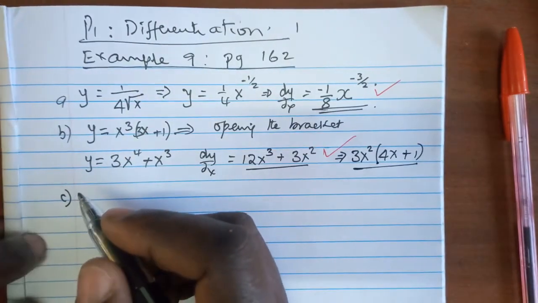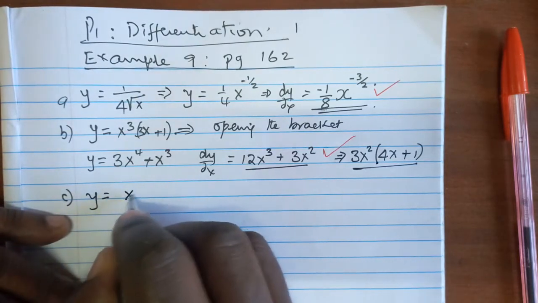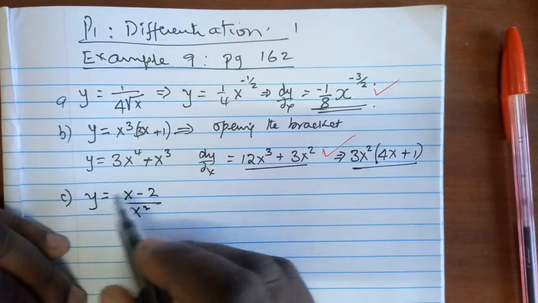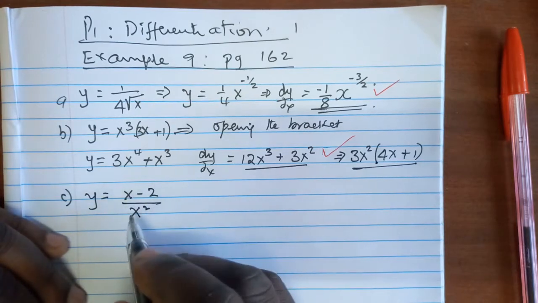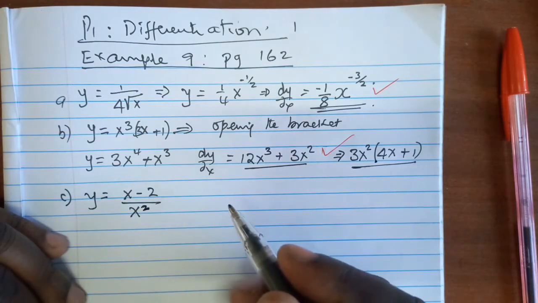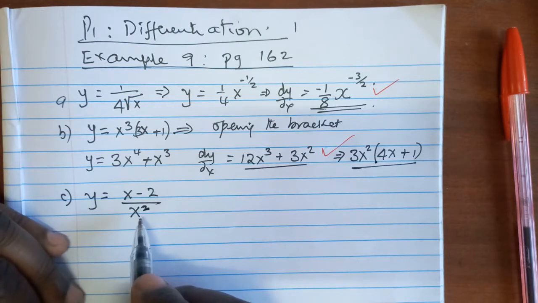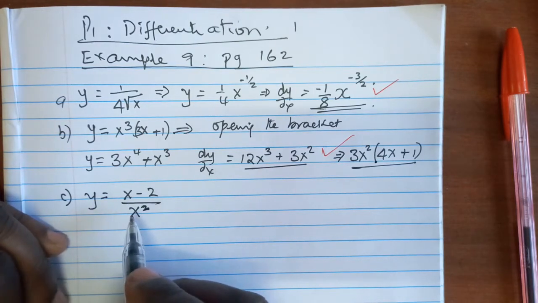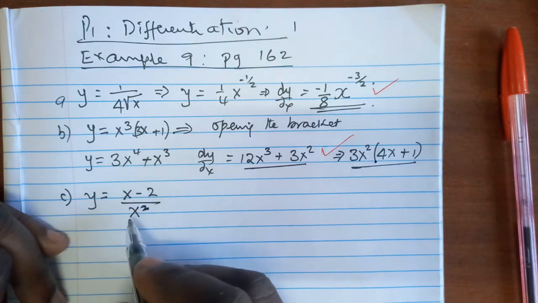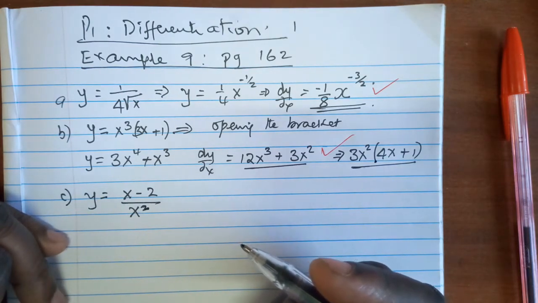Part C, we are talking of y is equal to x minus 2 over x squared. And this one is a bit important for everybody to remember, because we have a numerator and a single denominator, which is raised to power 2. Now that we have x at the numerator and x at the denominator, this x at the denominator does not allow us to go direct to differentiation. So we would wish to make everything at the denominator appear on the numerator, especially everything that is talking about x.